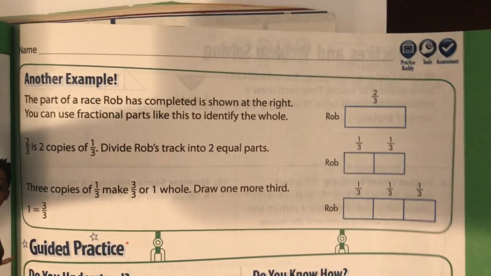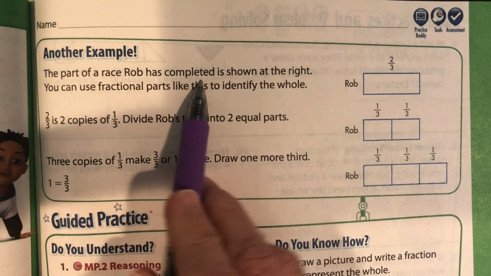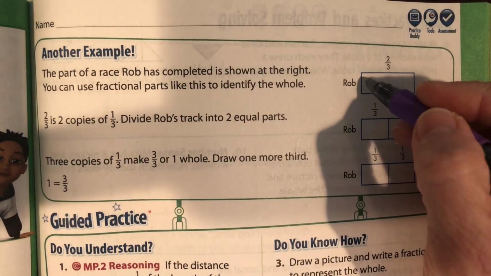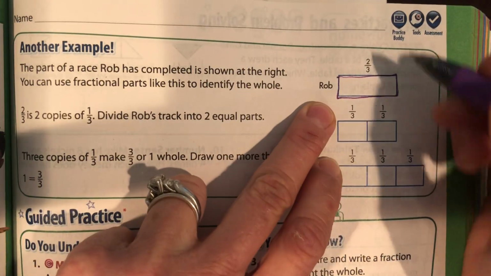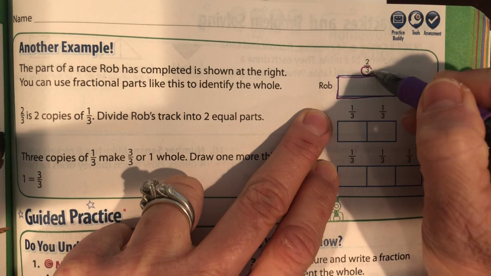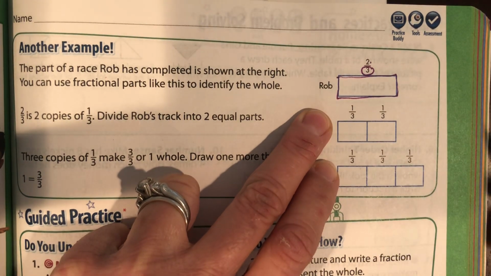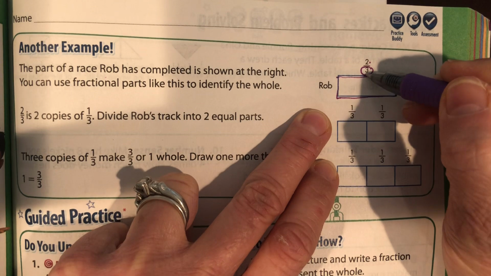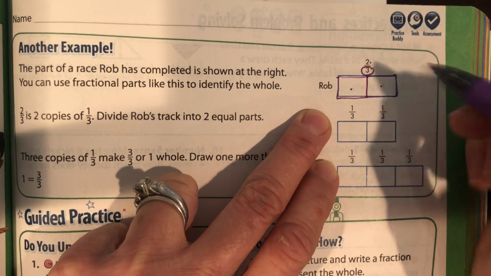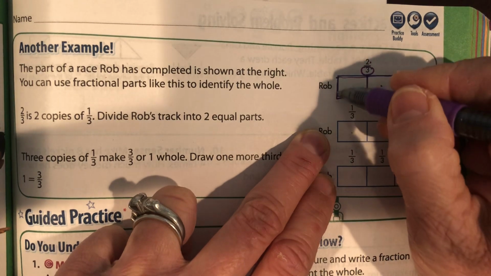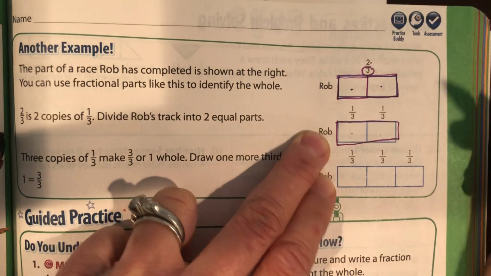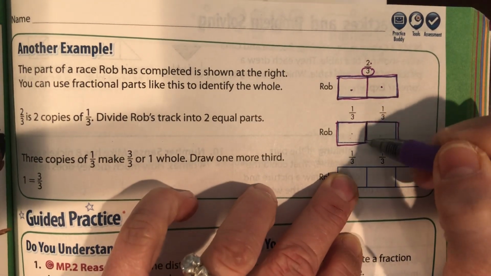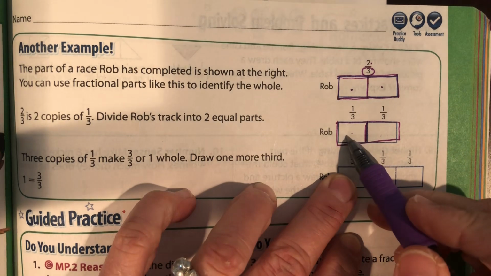Okay, let's look up here under another example. Okay, the part of the race that Rob has completed is shown at the right. Okay, so here is how much Rob has completed. It's not complete because it tells us that there are 3 parts total and we are only seeing 2 of them. Okay, so in order to fully understand 2 of them, we need to divide this in half. This is 1/3 and this is 1/3, which is what they've done for you right there. This was Rob's part right here. This is Rob's part, okay? And you're gonna take it and divide it in half, okay? So that this is 1/3 and this is 1/3.